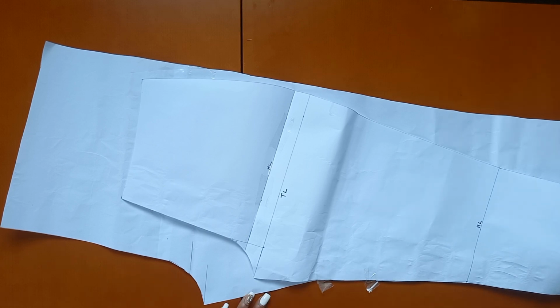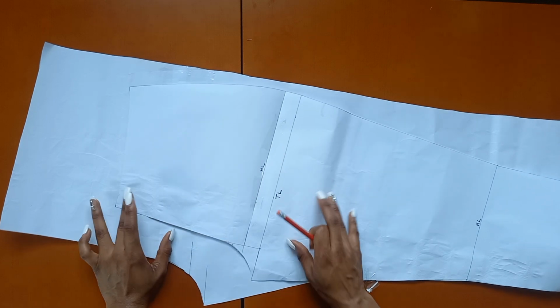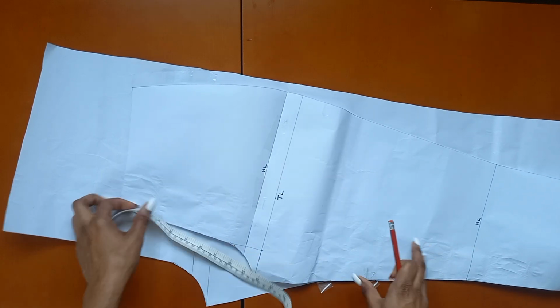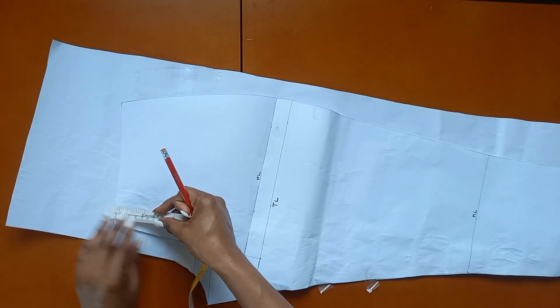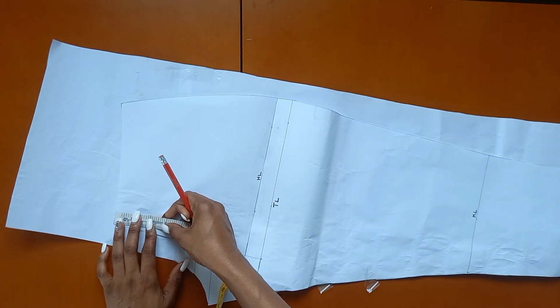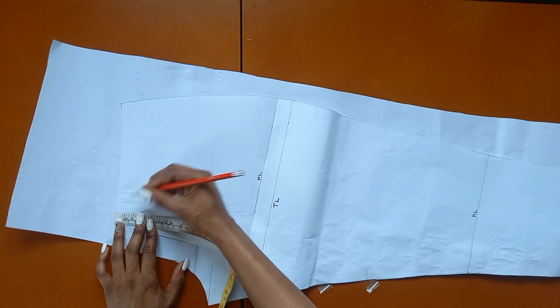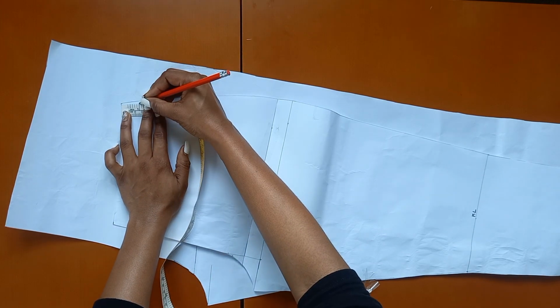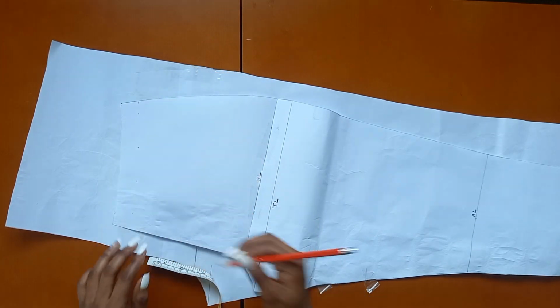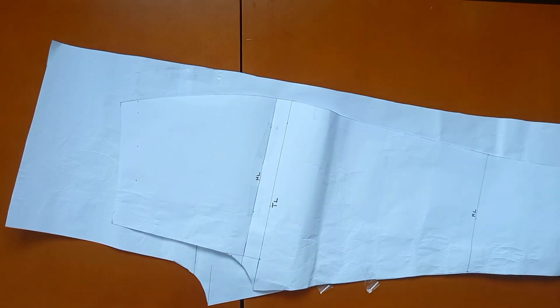To create your waistband, first on the front block, you will just mark 1 inch downwards. So I'm going to just connect all these points.